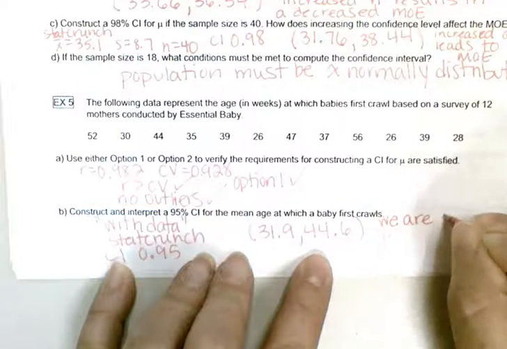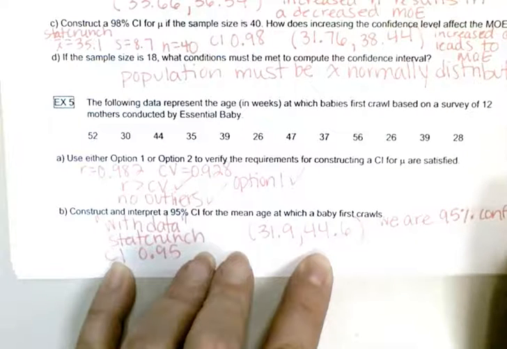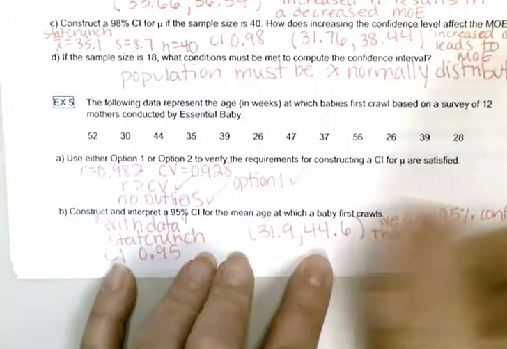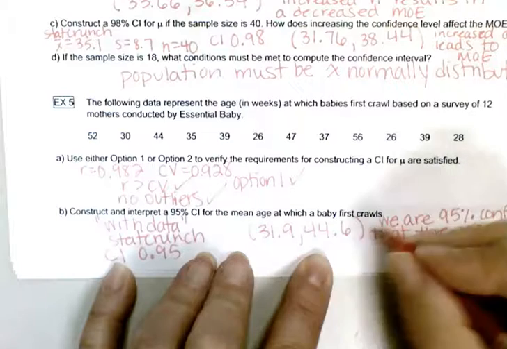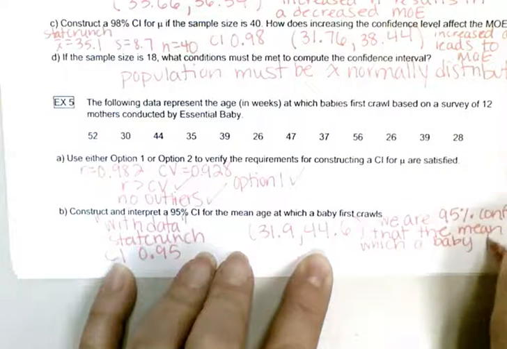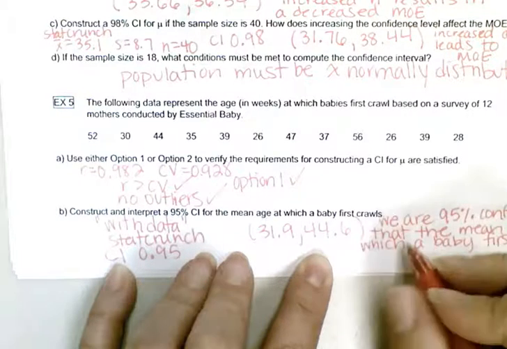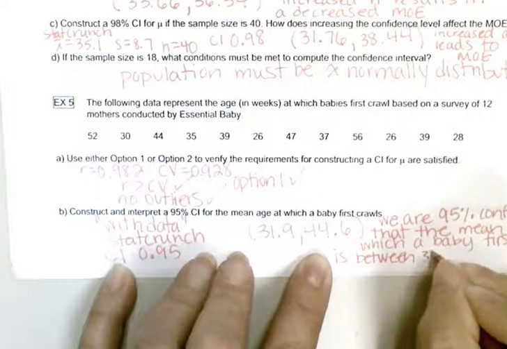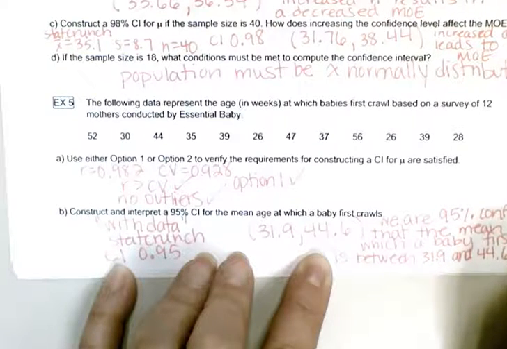But we would say we are 95% confident that, in this case, mean age at which a baby first crawls is between 31.9 and 44.6 weeks.